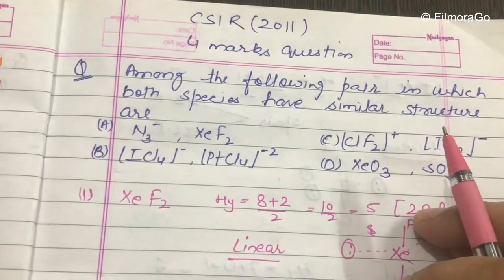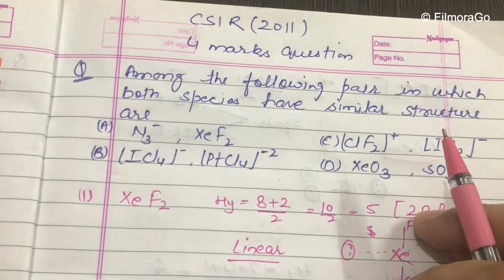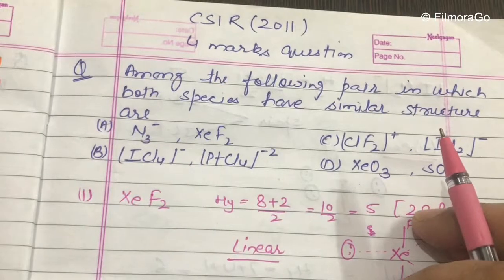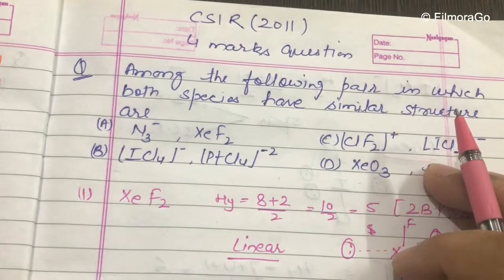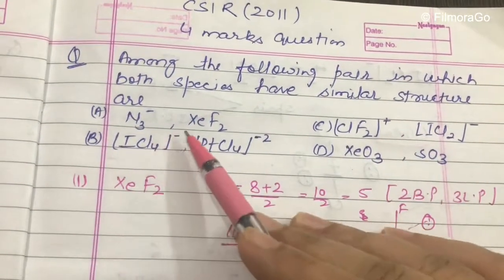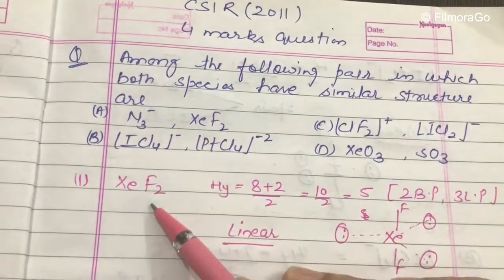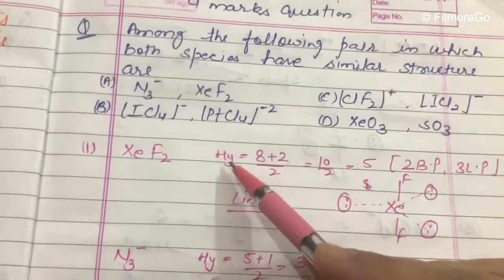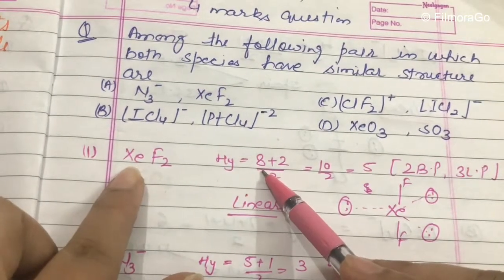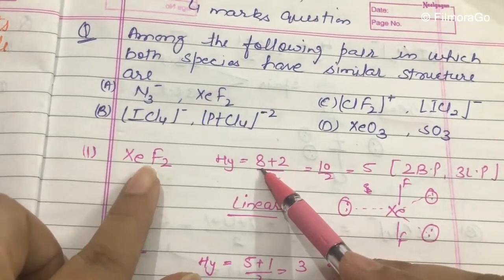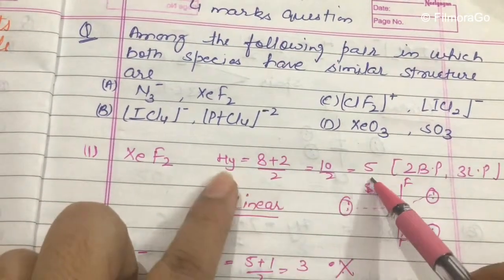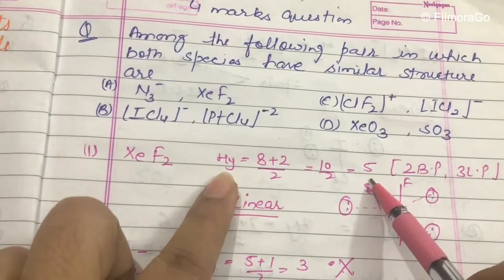Just keep this much in mind: we have to keep the structure of the compound in our mind so that we can easily find out their shapes. Like in the first option, we can find out the hybridization of xenon difluoride. As per the formula, the number of valence electrons of the central atom xenon is 8, plus the number of monovalent atoms, that is 2. So the hybridization is 5, that is sp3d.